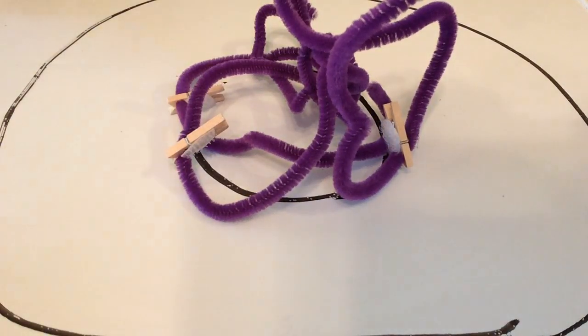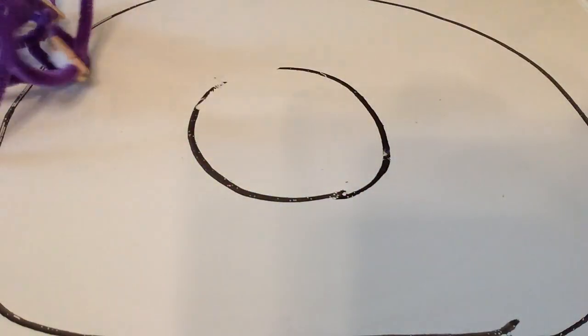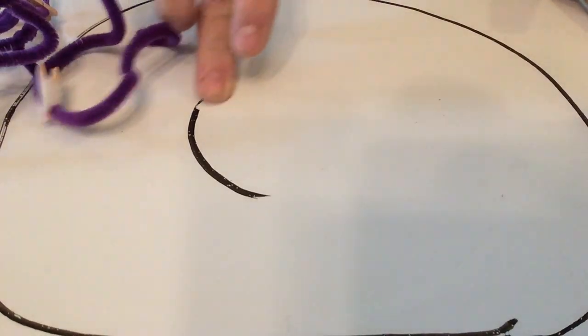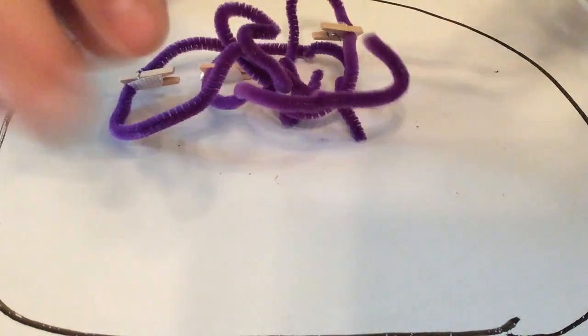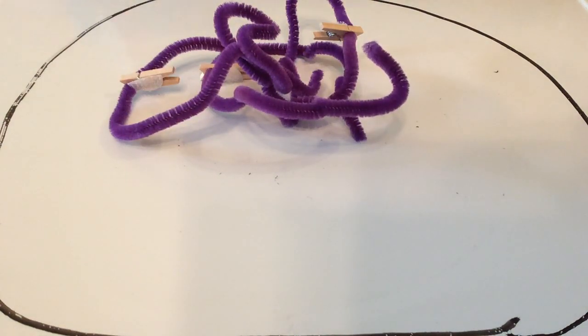In prophase, what happens is our nuclear envelope disintegrates, and our DNA becomes condensed. Let me condense the DNA for you.